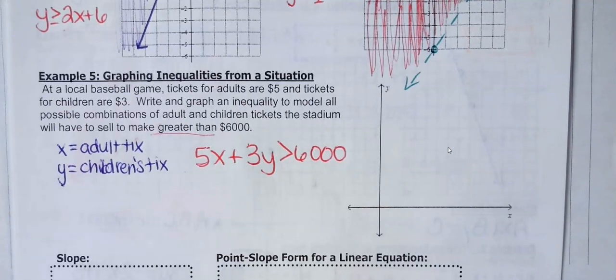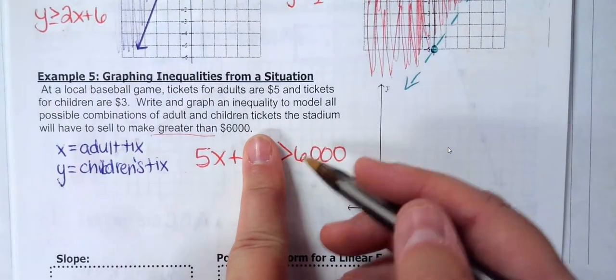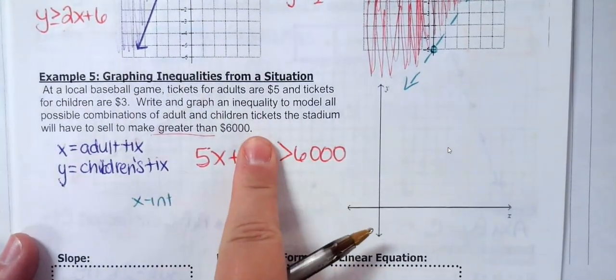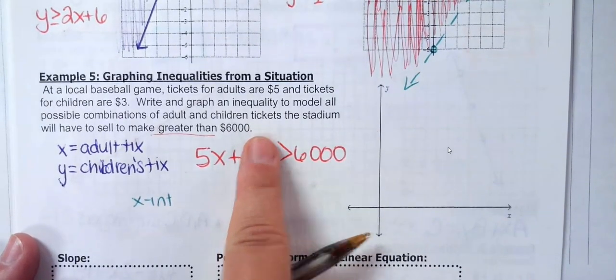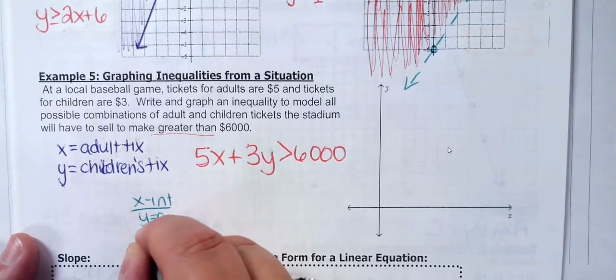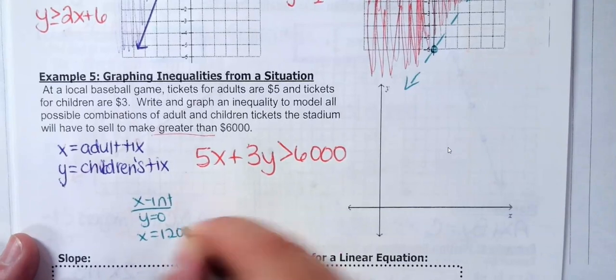Now, this one, I don't have a negative in front of my y or anything like that, right? It would be annoying to do the algebra behind it and find the y-intercept and try to do the slope, so I would do intercepts here. If I wanted to do my x-intercept, I'm just going to cover up the y. To do that, I take 6,000 divided by 5. So my x-intercept, where y is 0, is going to be 1,200.